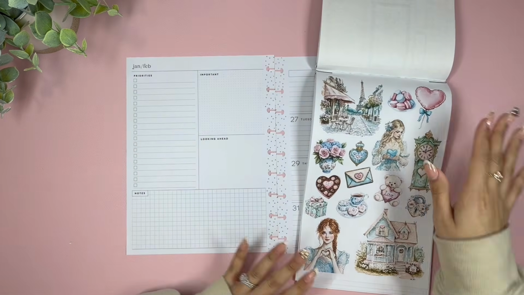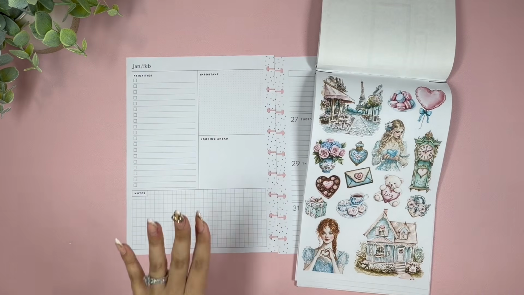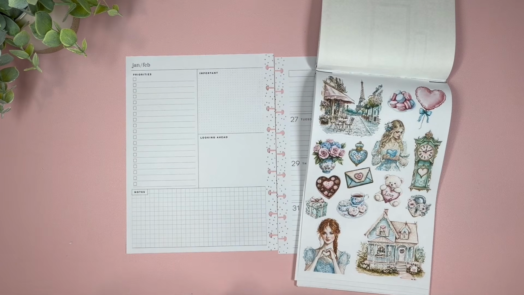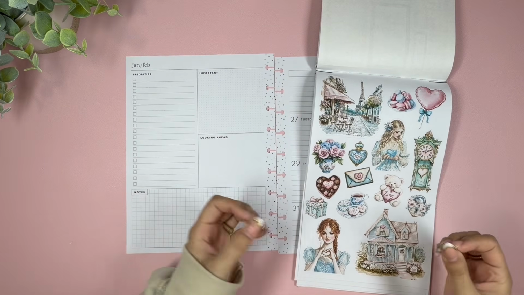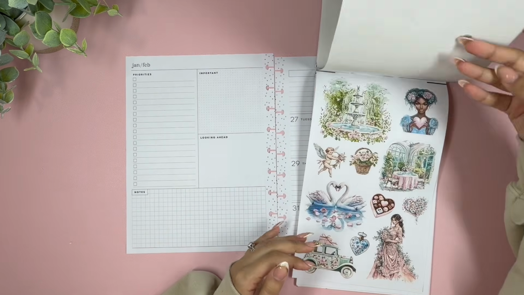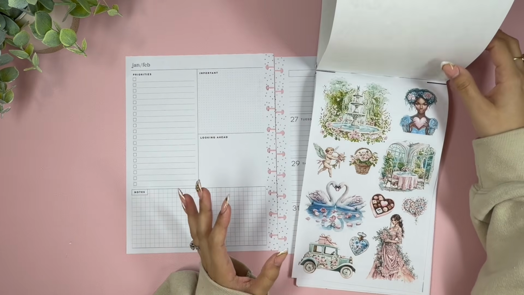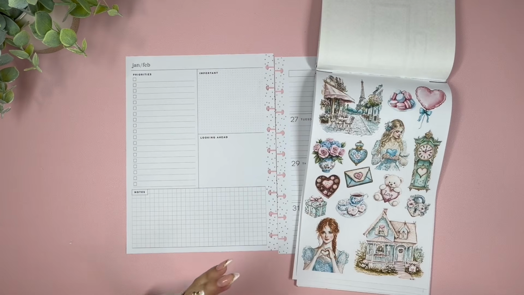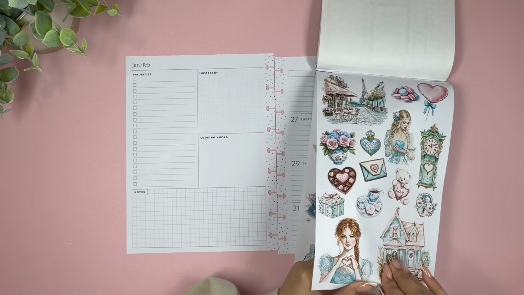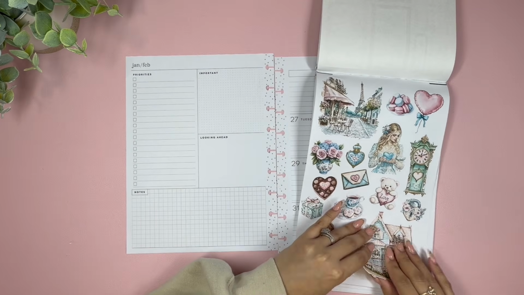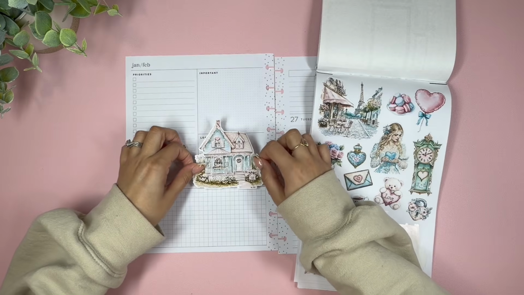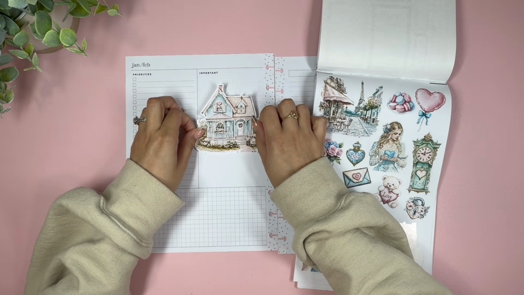So I know it's not Valentine's yet, so I wanted to use this pretty kit. I've never watched Bridgerton, but I feel like that's kind of the vibe that these give. I'm not going to be able to use everything, but I'm going to use as much as I can. These stickers are so beautiful, so I want to use these today. I just feel so intrigued to use this house. I feel like this is a dollhouse type of looking house.